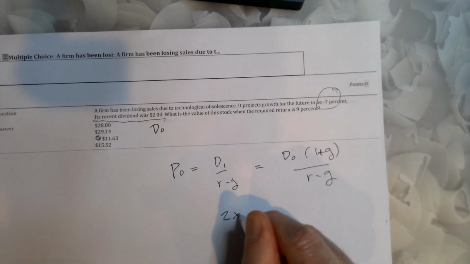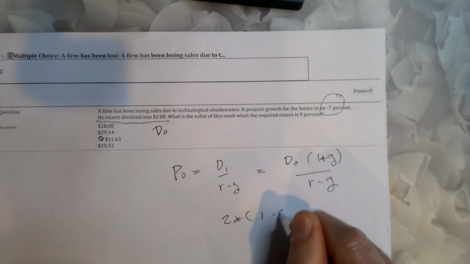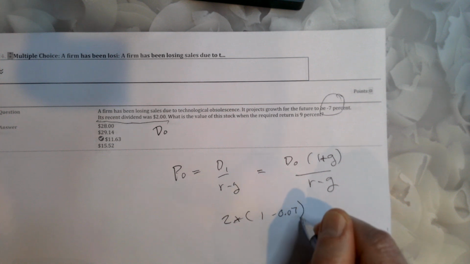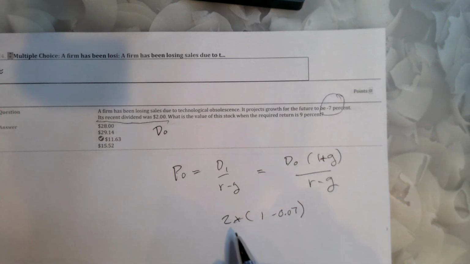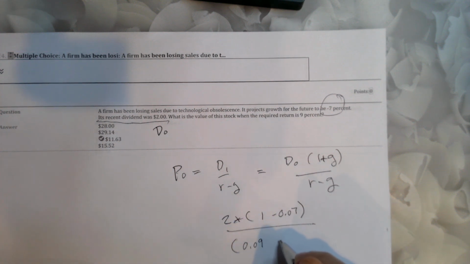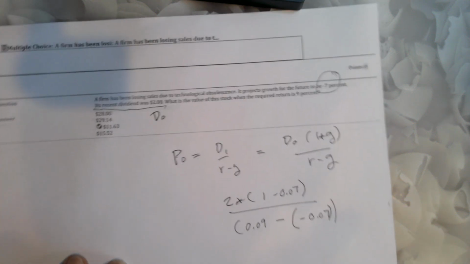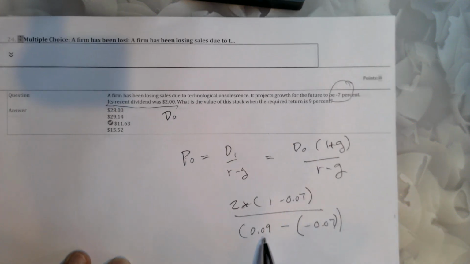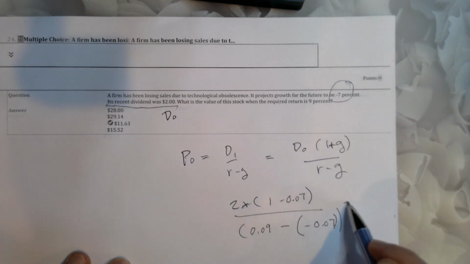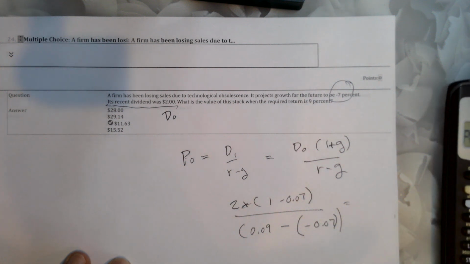D0 is 2 multiplied by 1 minus 0.07, because we have that negative growth rate. Divide by R, which is 0.09 minus negative 0.07. By the way, that's the most common place students screw up, is they say 0.09 minus 0.07 down here. Don't do that. Okay, let's go ahead and figure this out.